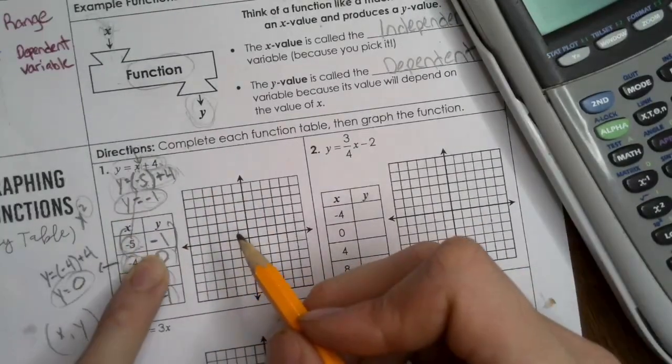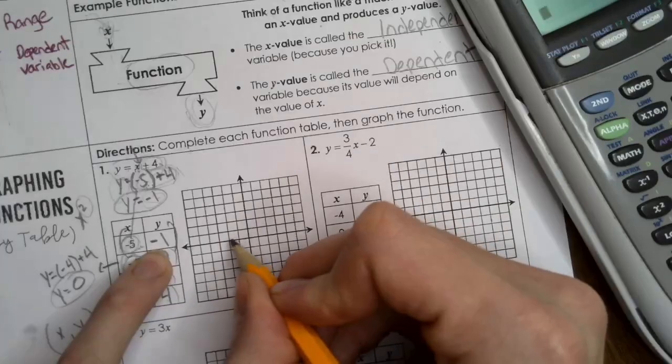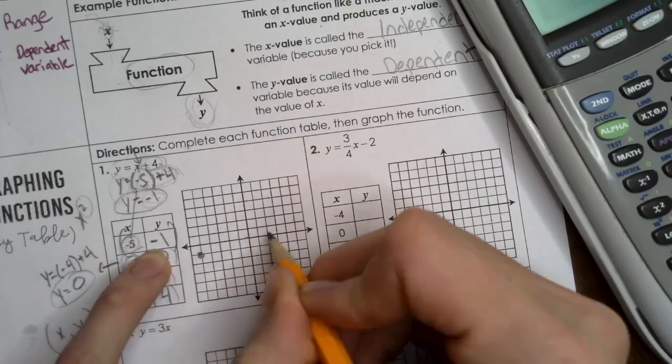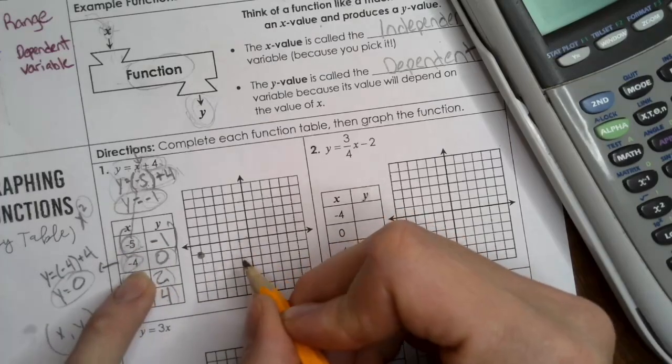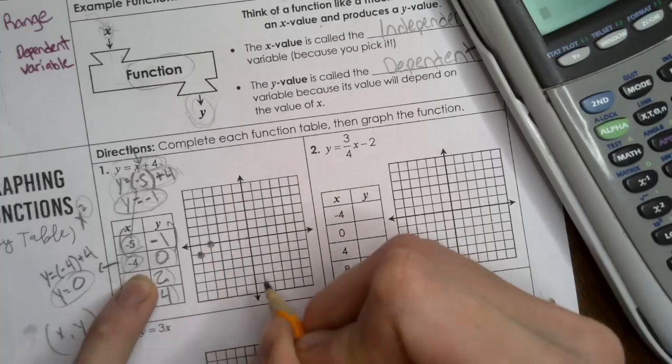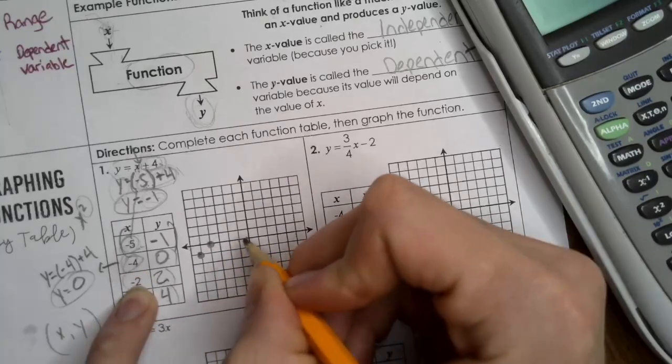You go back 5, down 1. Hopefully you can do this. 1, 2, 3, 4, 5, down 1. You always start from the origin in the middle, and then you move wherever it tells you to move. Back 4, up 0. Up 0 means I just stay right there on the axis. Back 2, up 2.